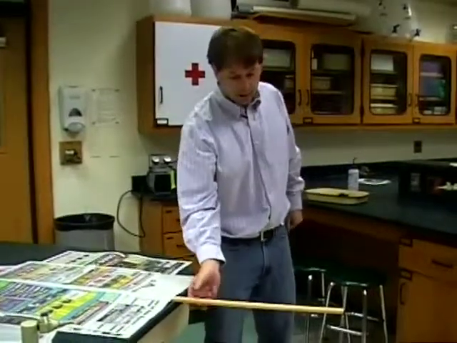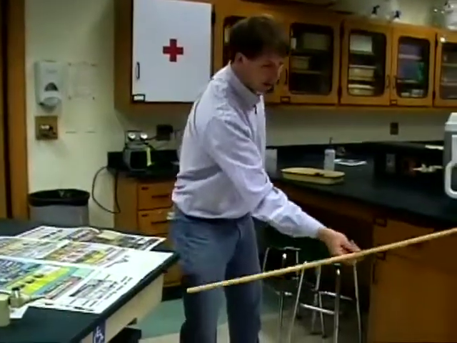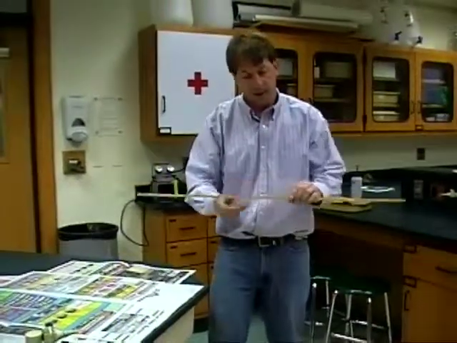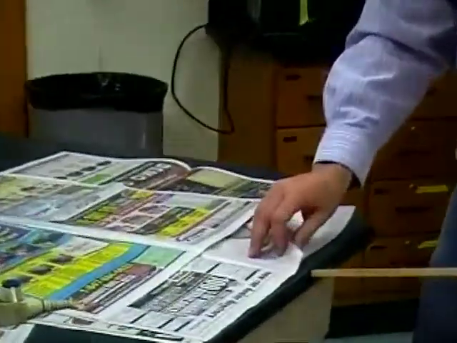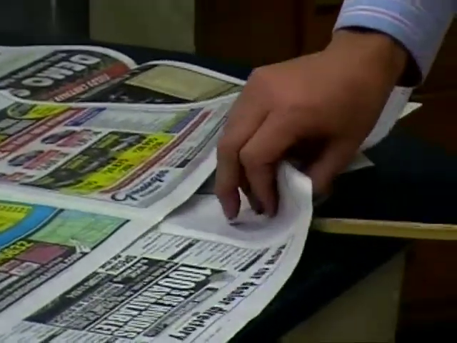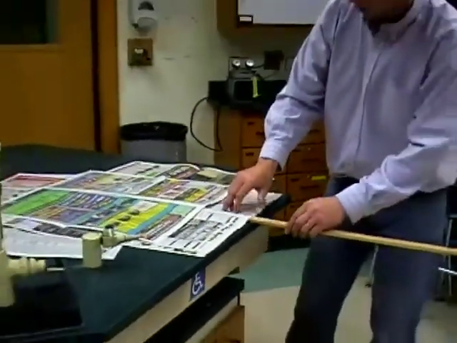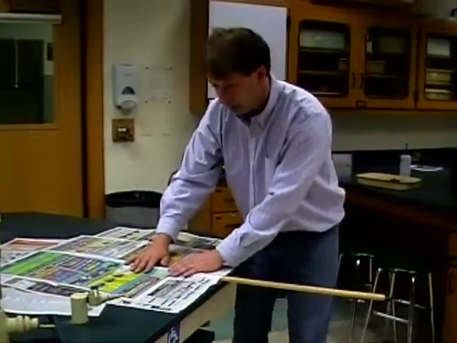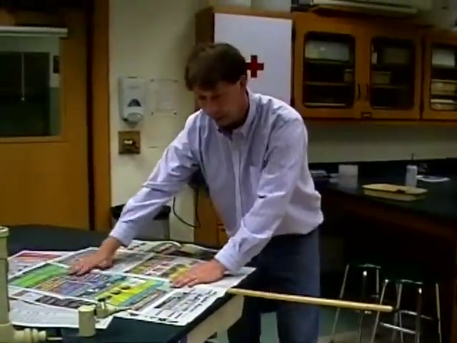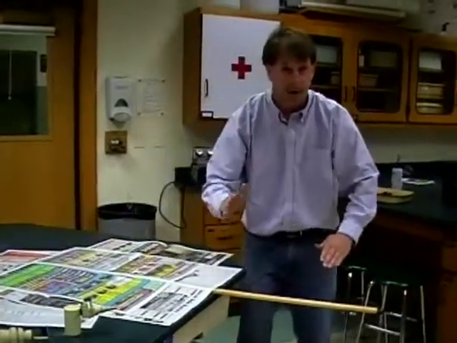So, in here we simply have a meter stick. Nothing special about the meter stick, an ordinary meter stick. And on our table we simply have newspaper. It's maybe 3 or 4 sheets of newspaper. I can lift the newspaper up. I'm going to slide the meter stick inside of here. If I was to practice karate and karate chopping, I might chop this in half.